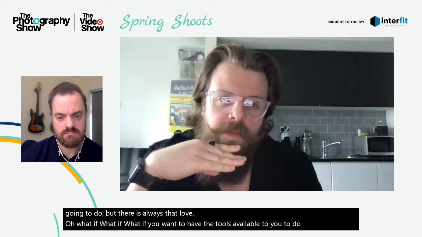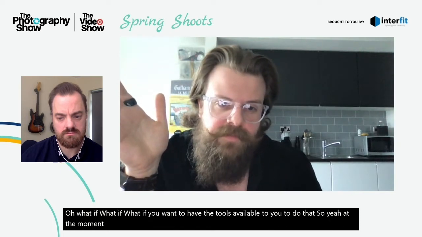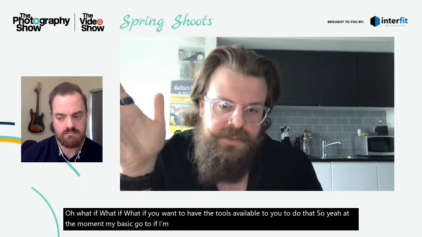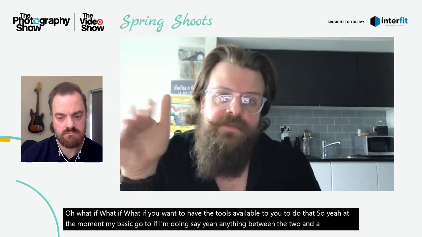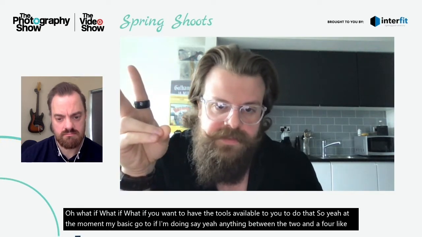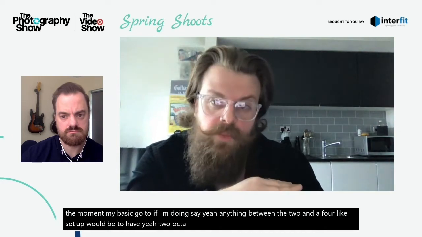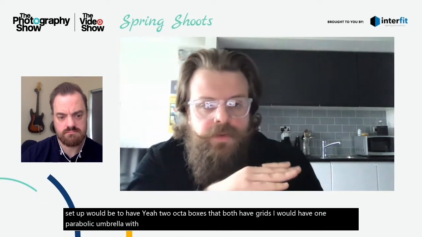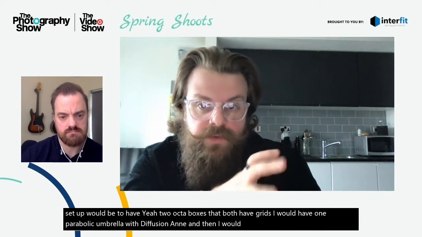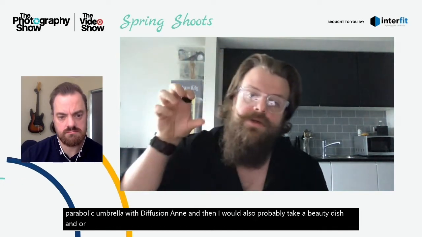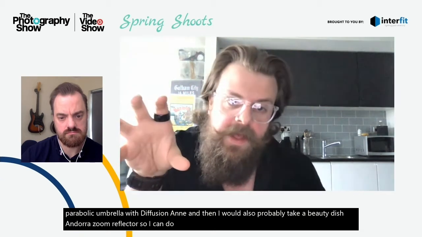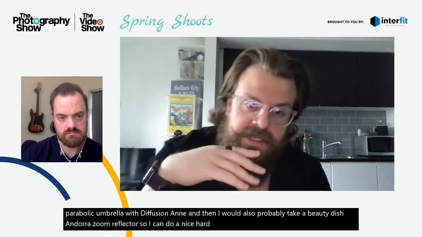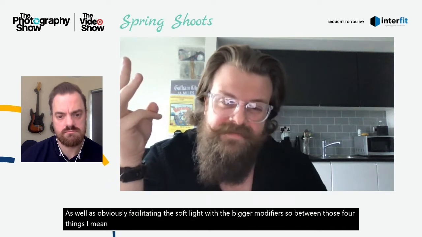So at the moment, my basic go-to, if I'm doing anything between a 2 and a 4 light setup, would be to have 2 octoboxes that both have grids. I would have one parabolic umbrella with diffusion, and then I would also probably take a beauty dish and or a zoom reflector, so I can do a nice hard option, as well as facilitating the soft light with the bigger modifiers. So between those, three products really for the most part.